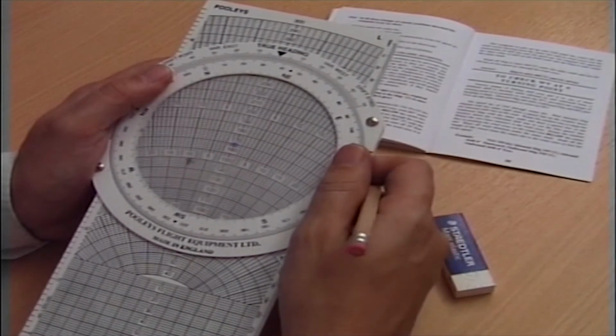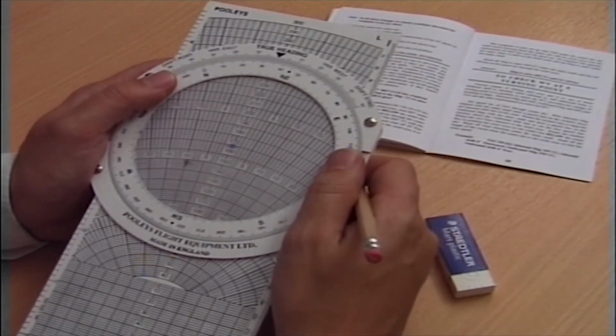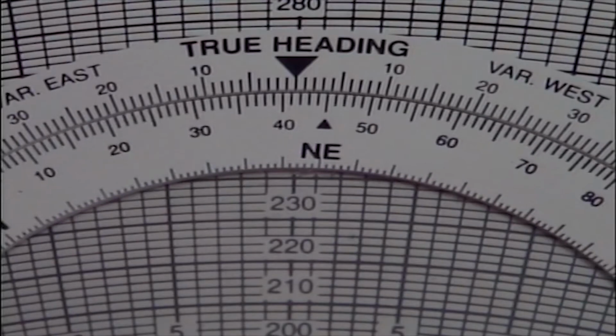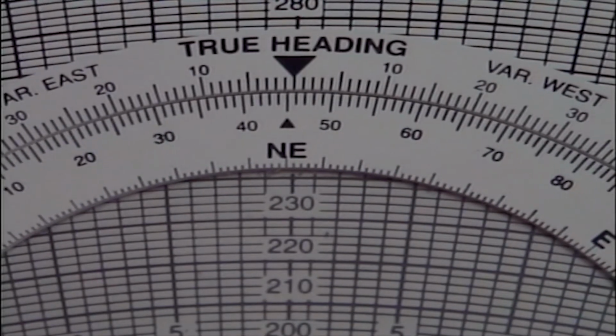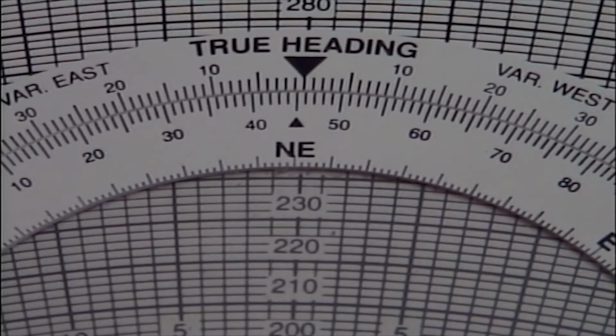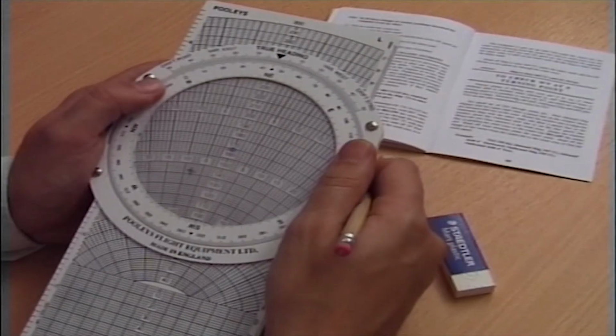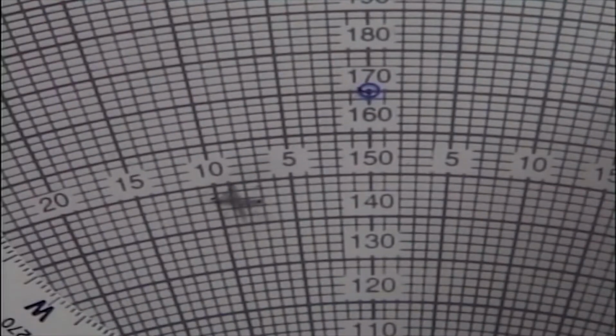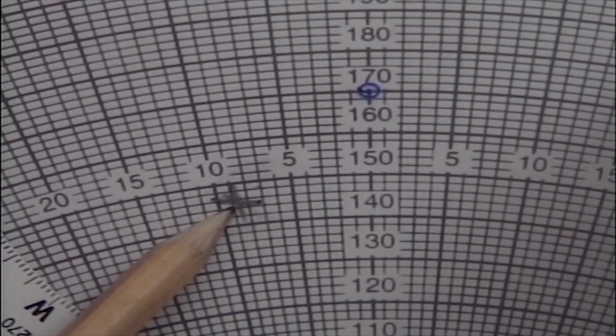Now we need to drift balance. Rotate the required track of 036 to 10 degrees port. Check where the wind cross is. It shows 9 degrees port.